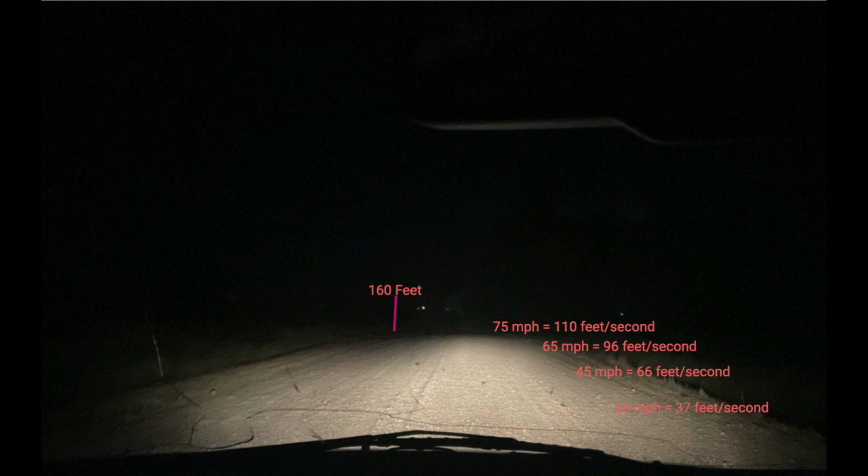At 45 miles an hour, you have 2.4 seconds to travel that 160 feet distance. At 65 miles an hour, you have 1.6 seconds. And at 75 miles per hour, you have 1.4 seconds. So at 65 to 75 miles an hour, you're covering that 160 feet and only having time to process and begin to react to whatever you see at the end of that light. So just consider that when you're driving those speeds with low beams.